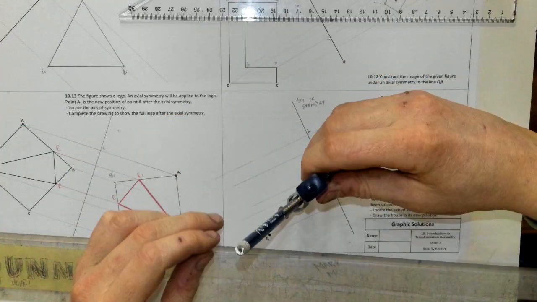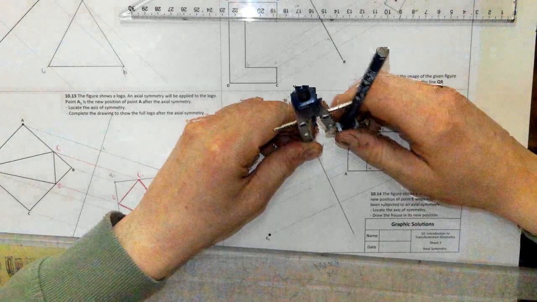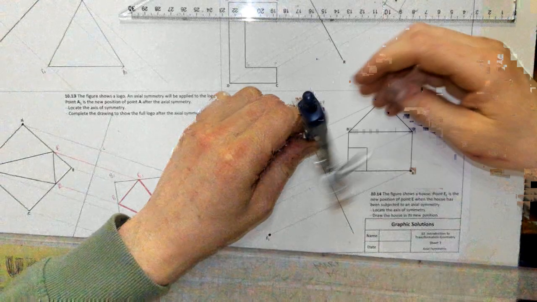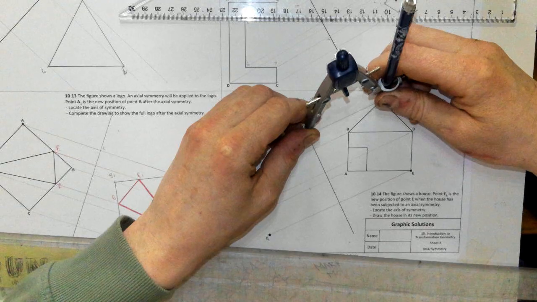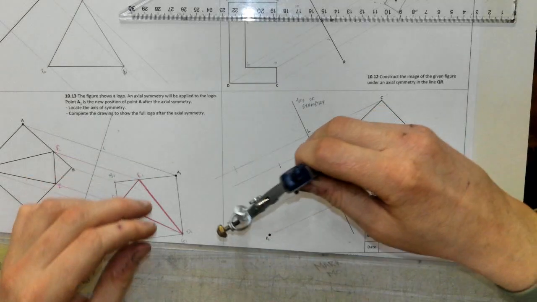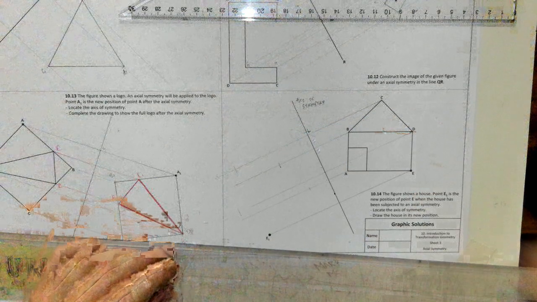All I'm going to do next is get my compass, same method as before. Point on the axis of symmetry, open out to A, scribe A1. Point on the axis of symmetry, open out to B, scribe B1. Point on the axis of symmetry, open out to C and scribe C1, and then the point on the axis of symmetry down here, the projected line from B, open out to D and scribe D1.